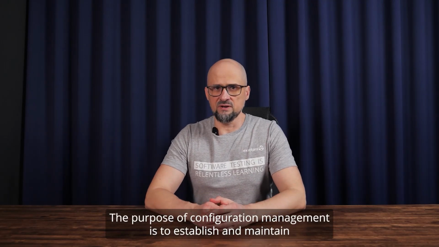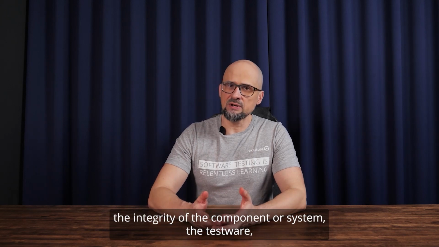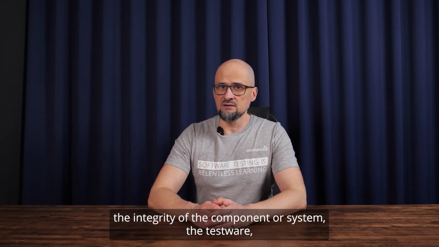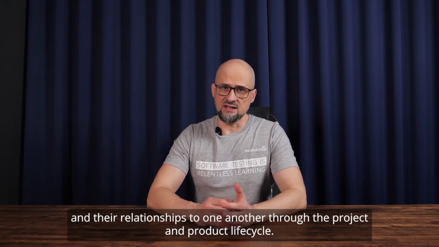The purpose of configuration management is to establish and maintain the integrity of the component or system, the testware, and their relationships to one another through the project and product lifecycle.